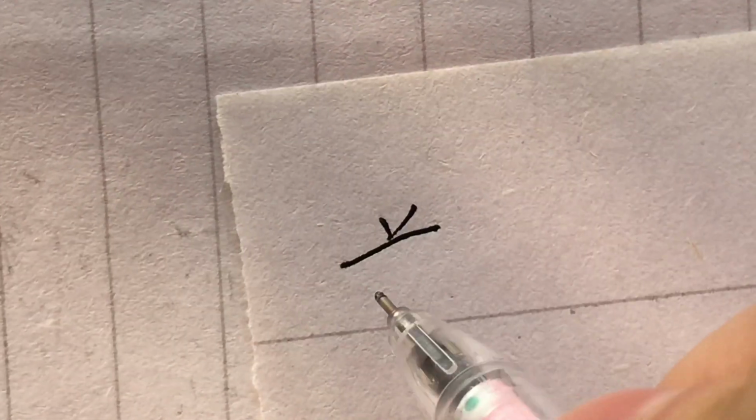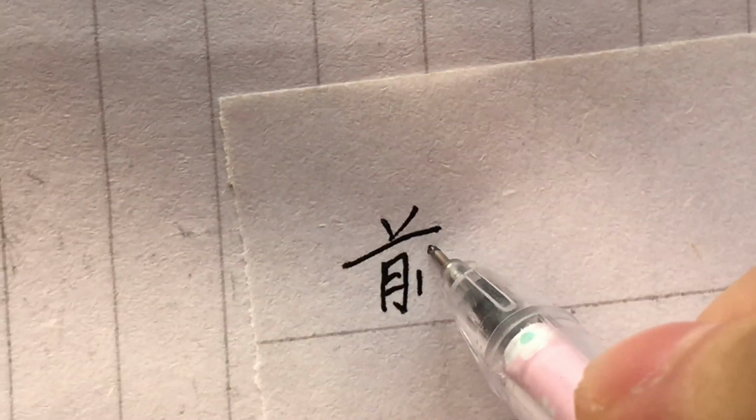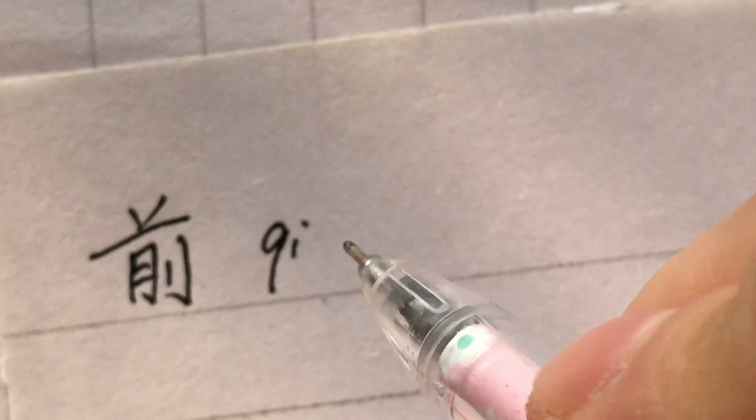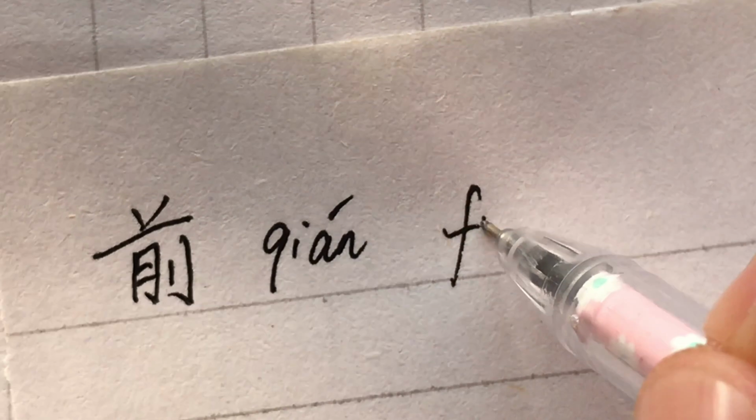In this video, I will show you daily Chinese handwriting on the character qián step by step. I will first write it in standard script, then following one word and one sentence. Now let's write qián. qián, front.